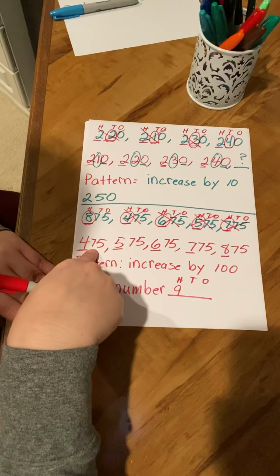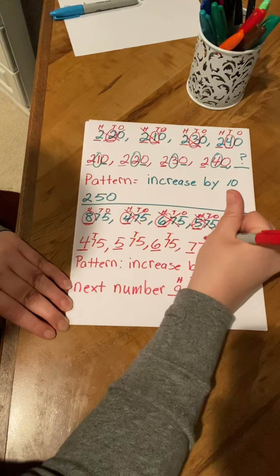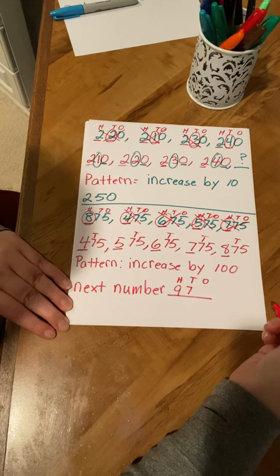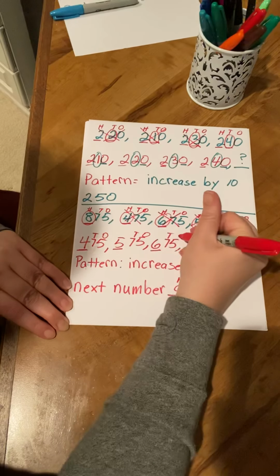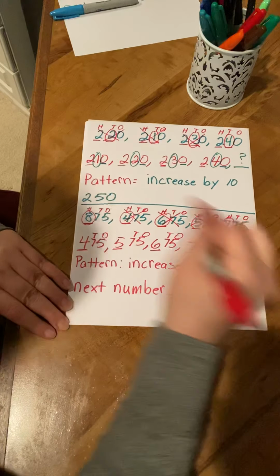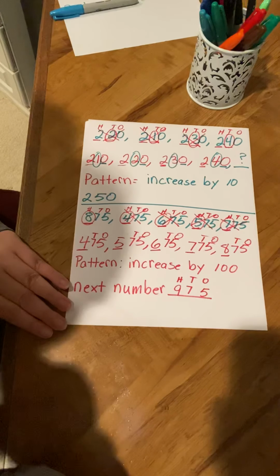Let's go back and look at those tens. 7, 7, 7, 7, 7. I know my tens place is going to be 7. How about the ones? 5, 5, 5, 5, 5. They're all 5s. My next number is 975.